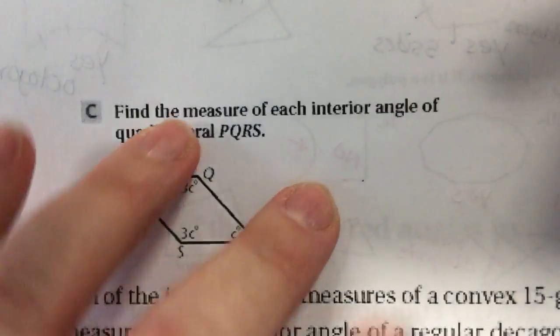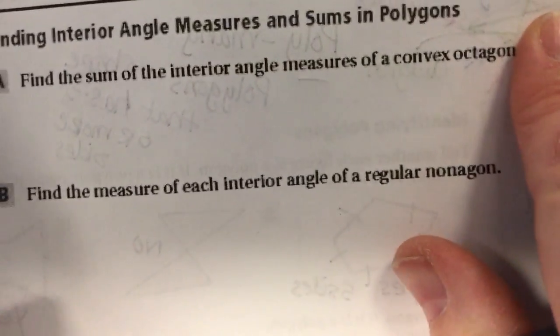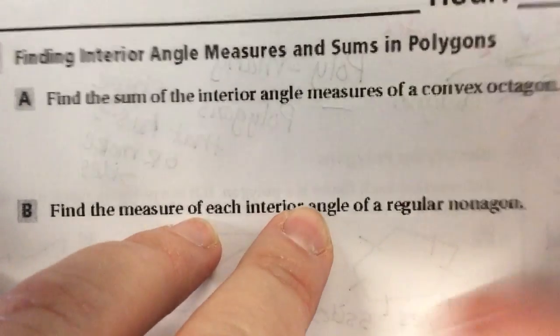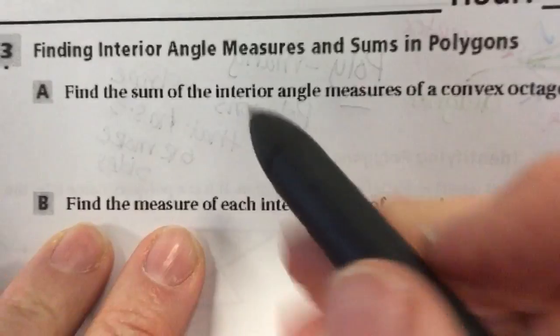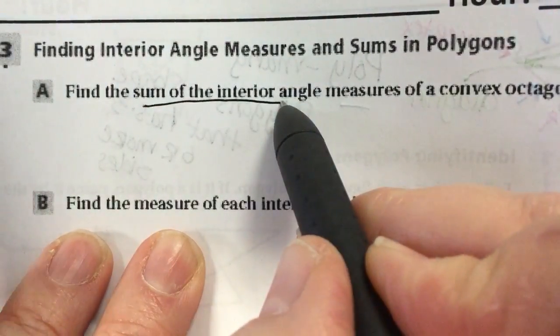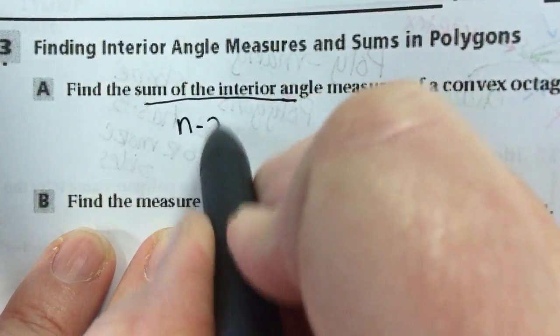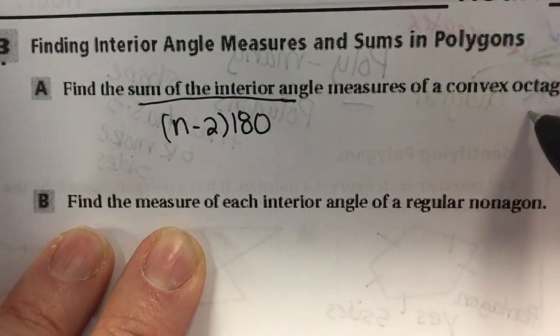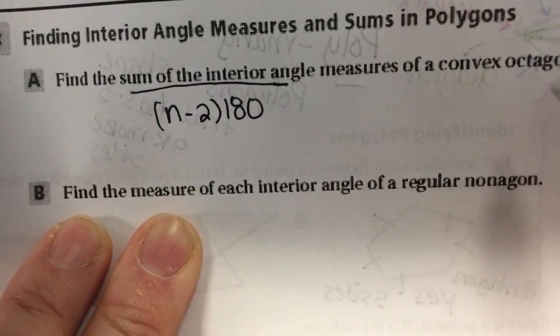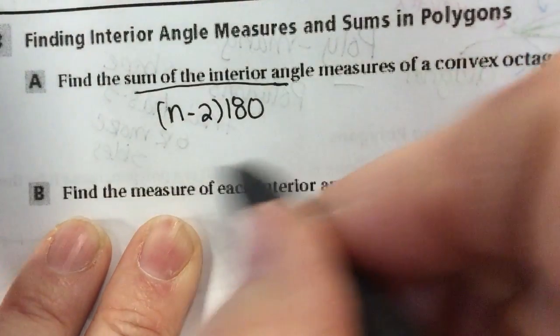Okay, so it says we have a convex octagon. It wants to know the sum of the interior angles, okay? So the sum of the interior, that's n minus 2 times 180. What's an octagon? It's 8 sides.